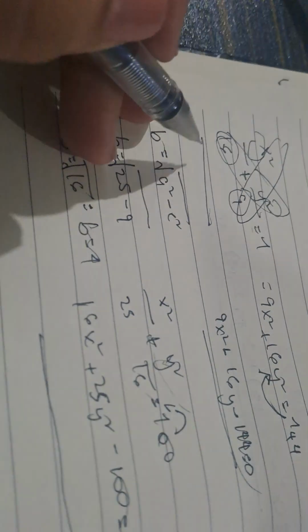Cross multiply again. 16x squared plus 25y squared. 25 times 16 is 400, times 1 is 400 again. 400 here. Go to the other side. It's minus 400. And that's your general form. And this is your standard form.